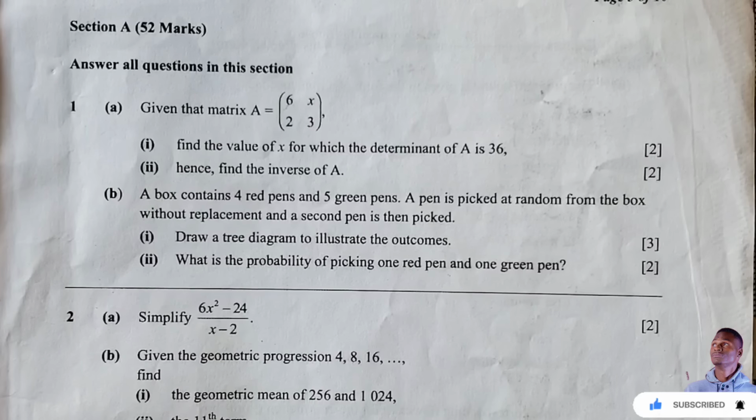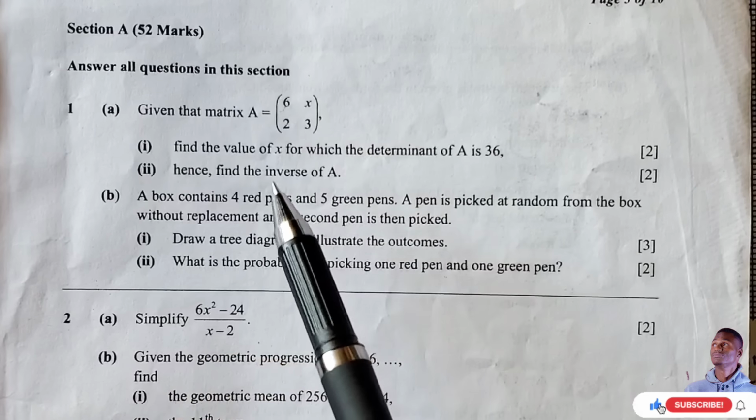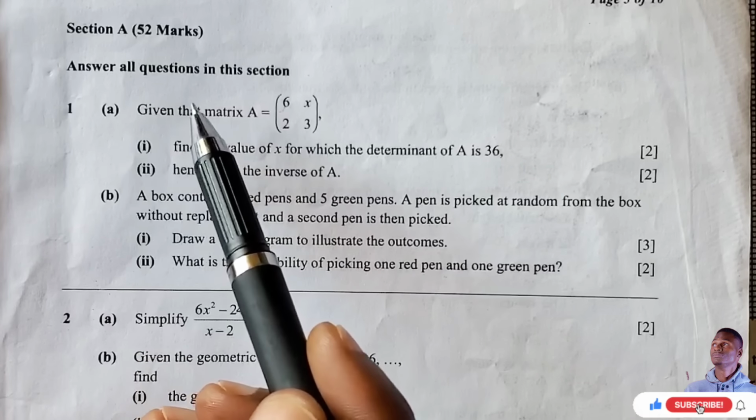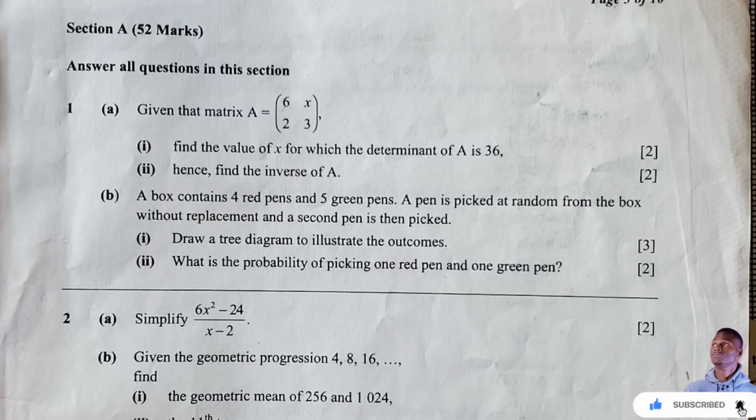So let's answer this paper. Section A is 52 marks and we are asked to answer all the questions in this section. So you answer all questions in section A. You start with the very first question, okay?